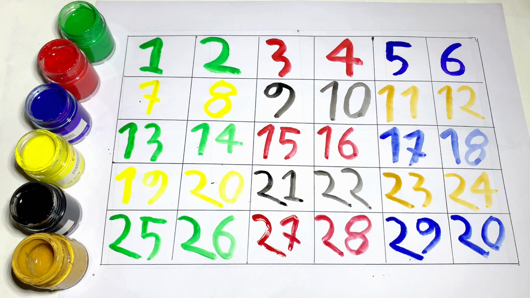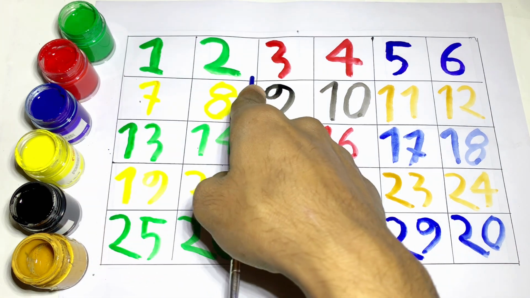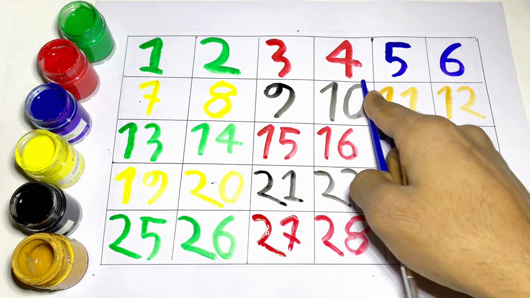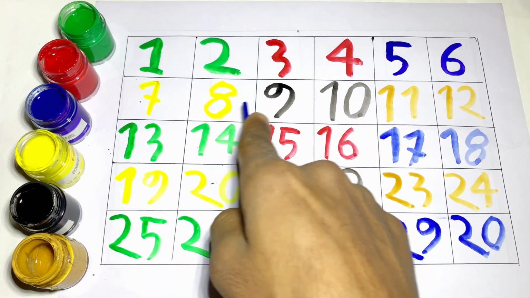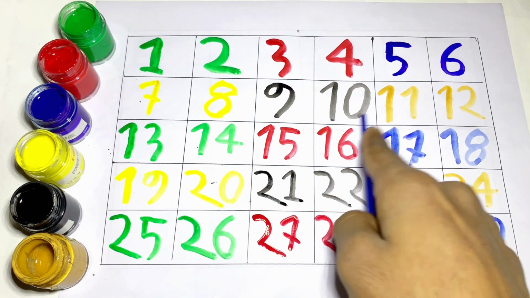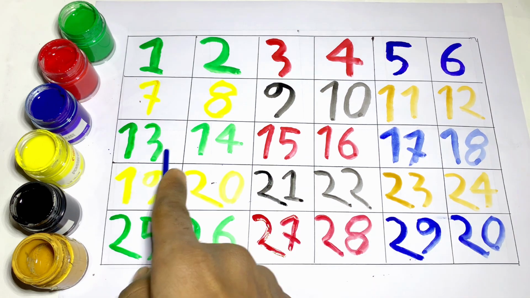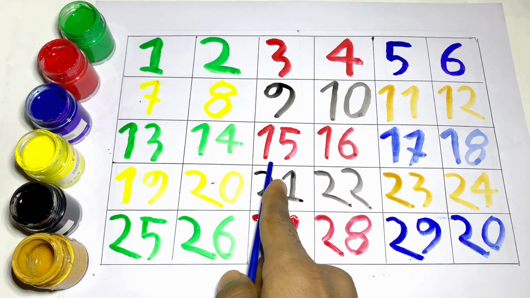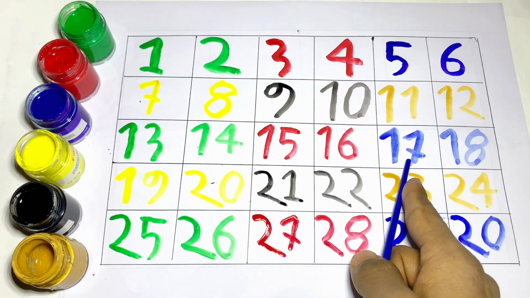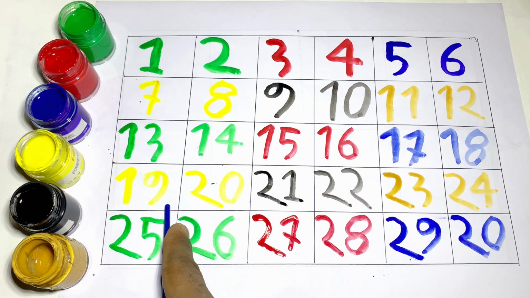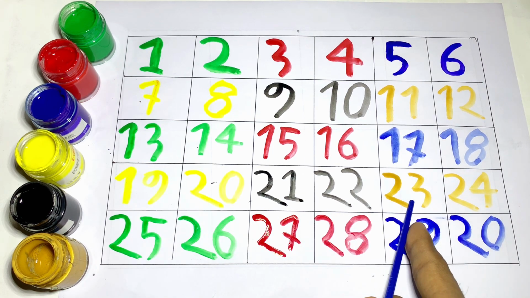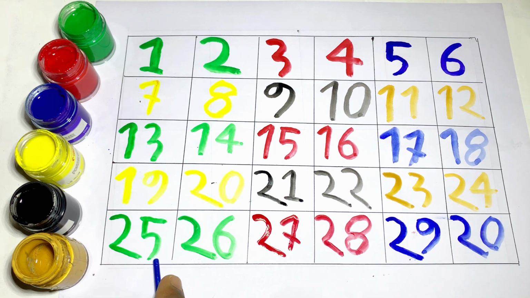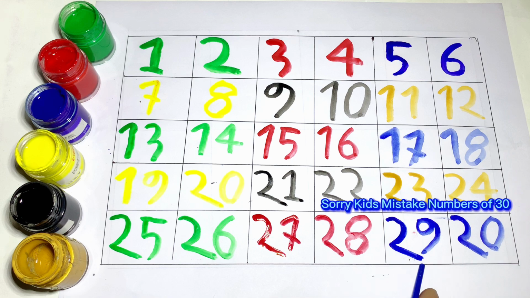Kids, today draw 1, 2, 3, 4, 5, 6, 7, 8, 9, 10, 11, 12, 13, 14, 15, 16, 17, 18, 19 and 20, 21, 22, 23, 24, 25, 26, 27, 28, 29.